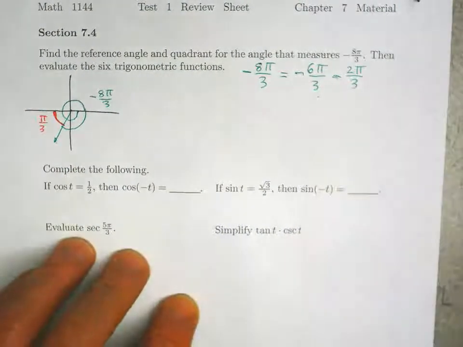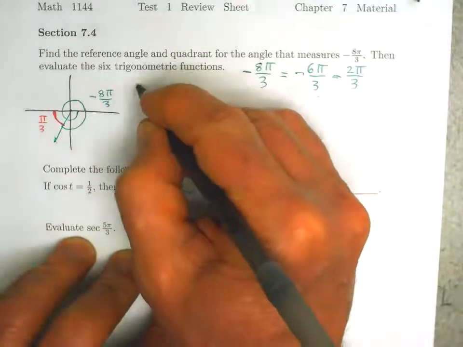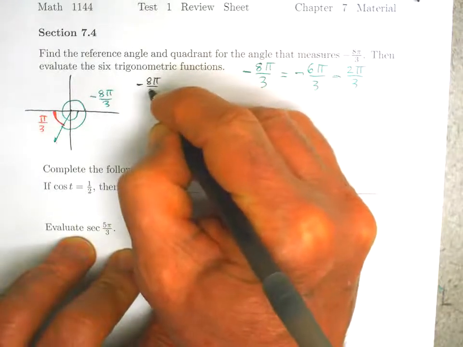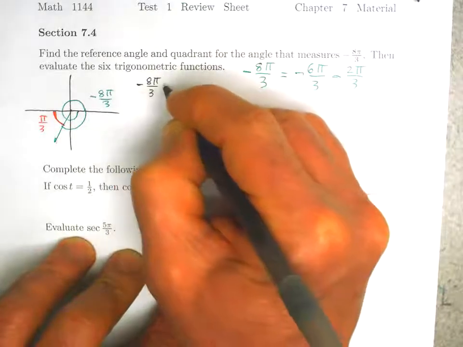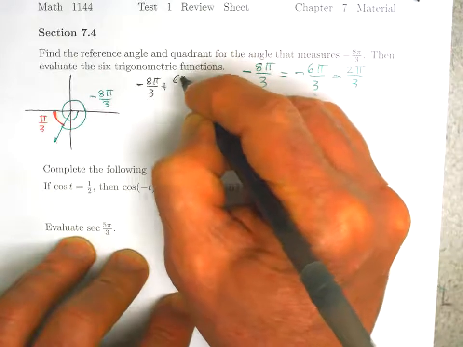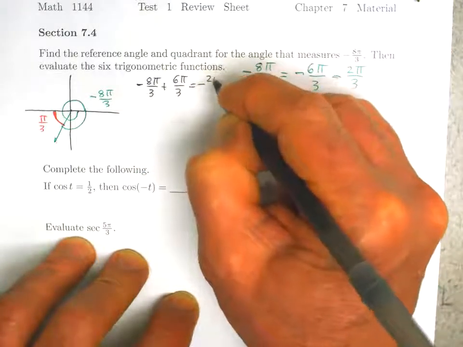Another way to do the same thing, if you begin with negative 8 pi over 3 and then add 2 pi, I'll write it as 6 pi over 3, we have negative 2 pi over 3.